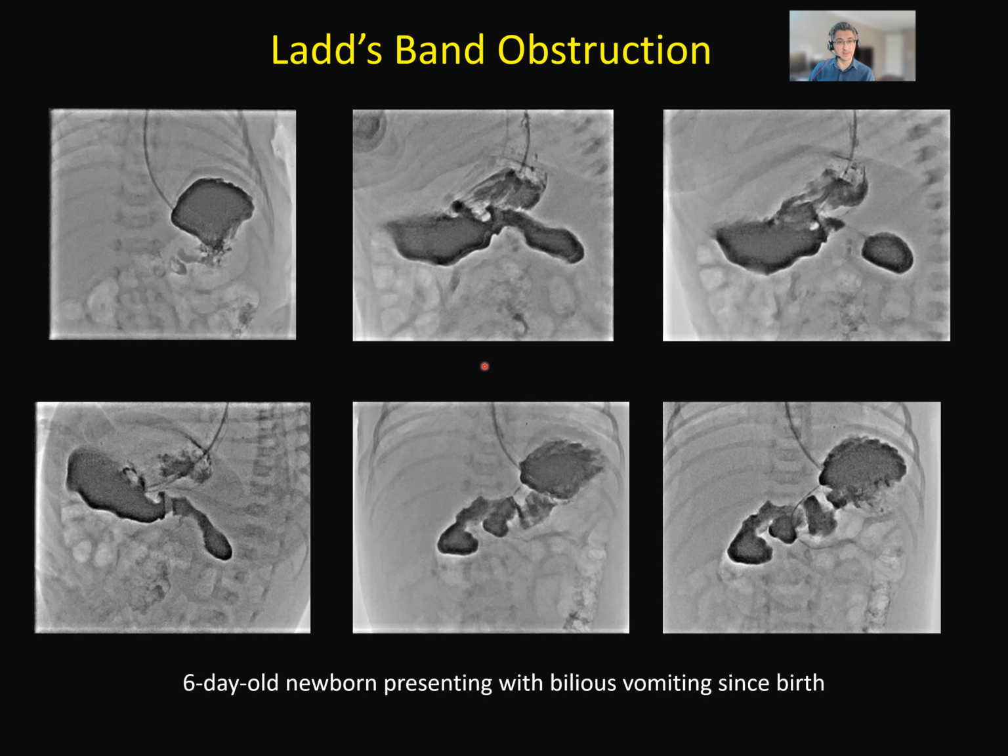Here is an example of a Ladd band obstruction. This is a 6-year-old newborn presenting with bilious vomiting since birth. We do the upper GI study. There is a complete obstruction, and we can't really see the distal duodenum. Here, this is D1, D2, D3. We can see the proximal aspect of D3, but not the distal D3. It looks like a duodenal web, actually, but it's just an obstruction.